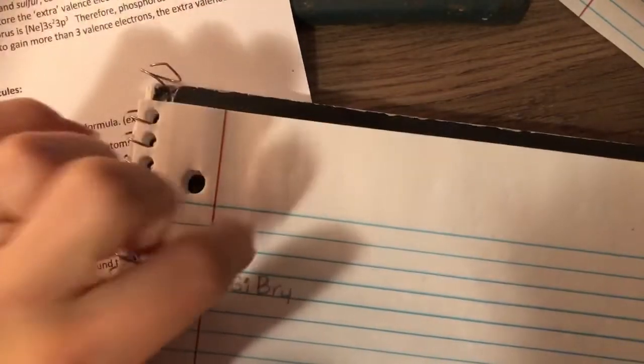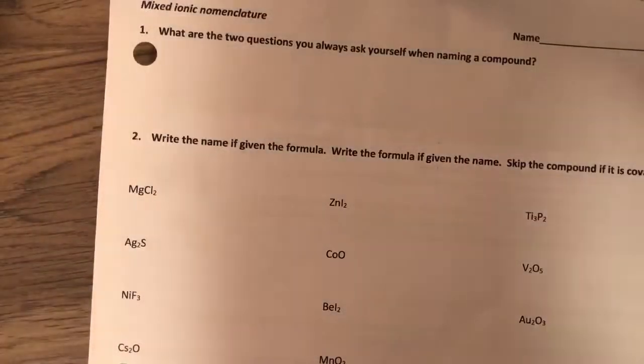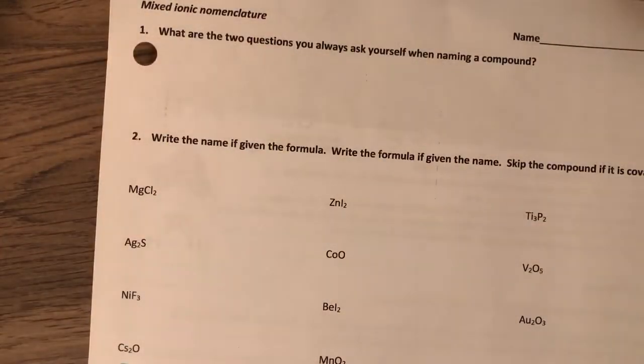And then I want you guys to staple your notes together with this sheet. You have the rest of the hour to work on the mixed ionic nomenclature and your Lewis structures, and then turn them into the bin when you're done at the end of the hour.